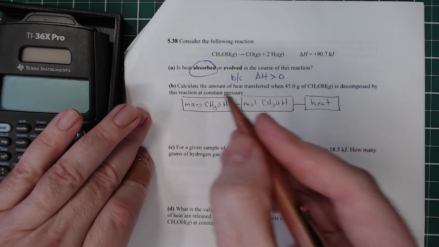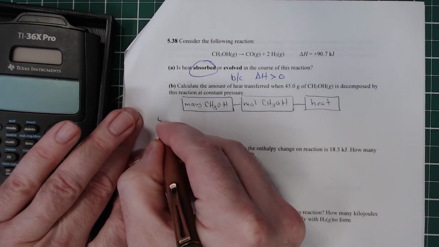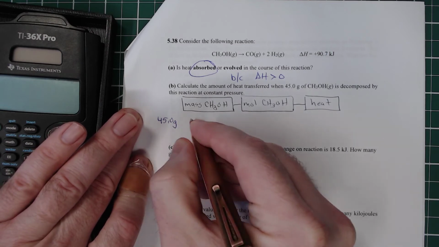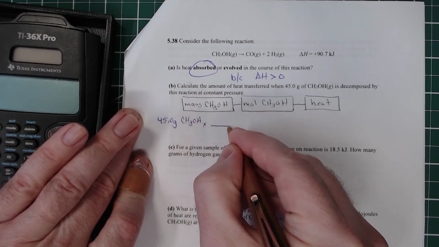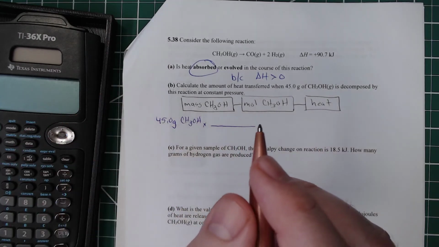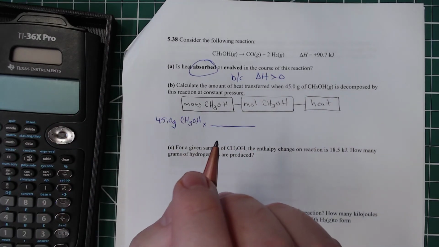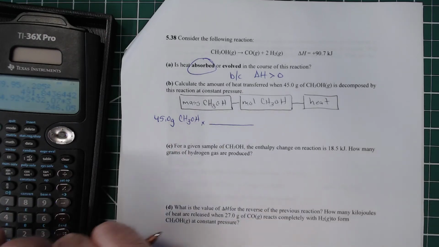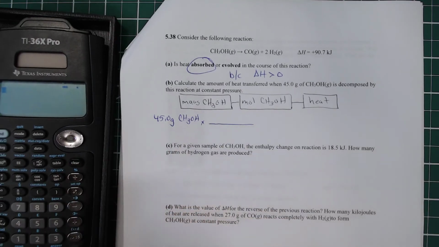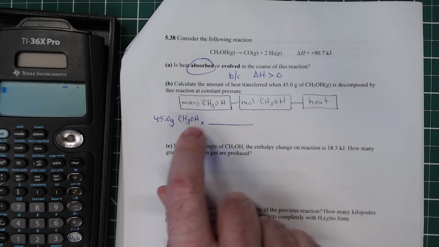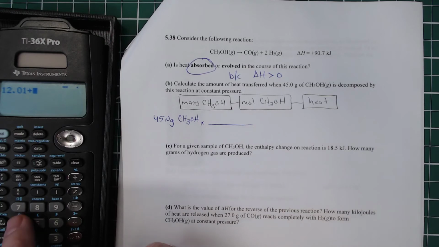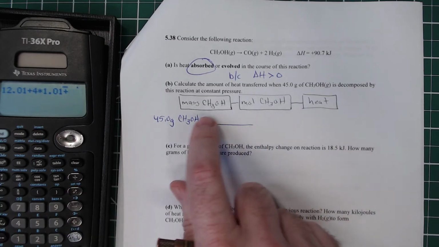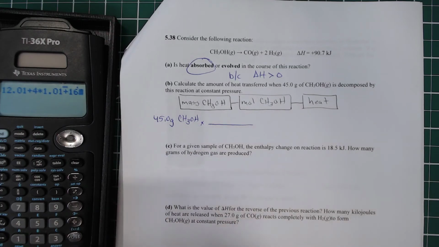So let's go ahead and set this up. 45.0 grams of CH3OH, and we want to convert from mass to moles using the molar mass. We've got 1 carbon, so 12.01, plus 4 hydrogens, so 4 times 1.01, plus an oxygen, which is 16.00.